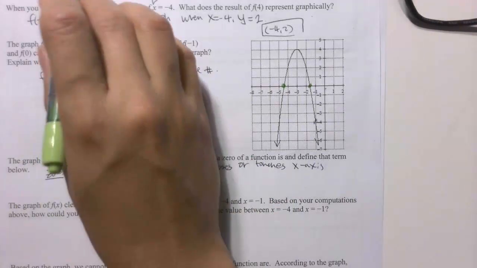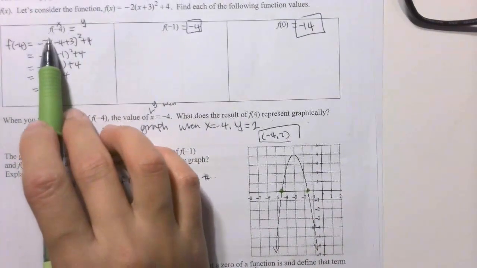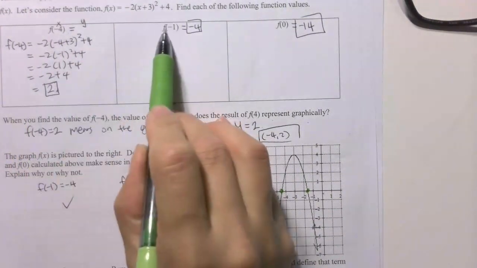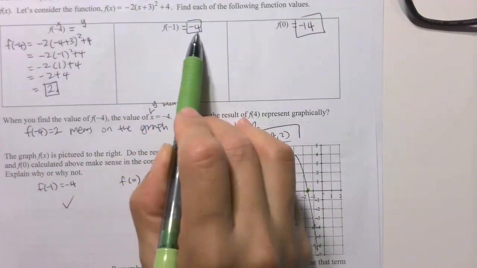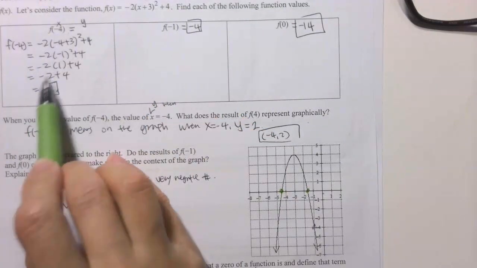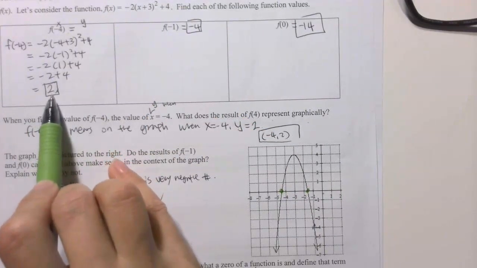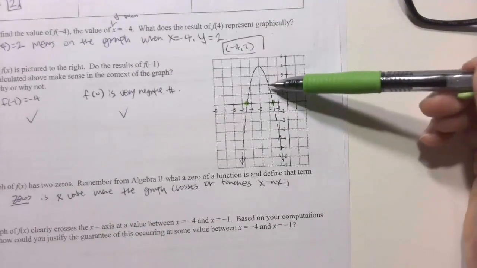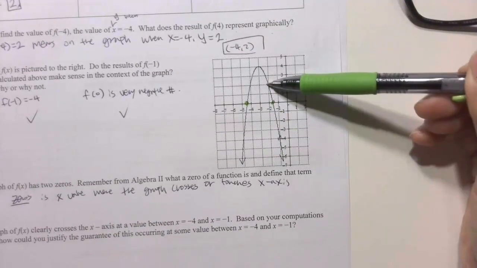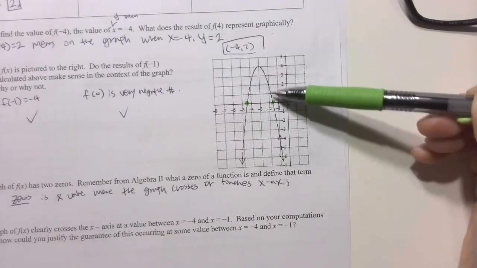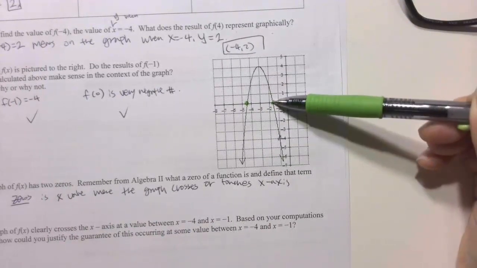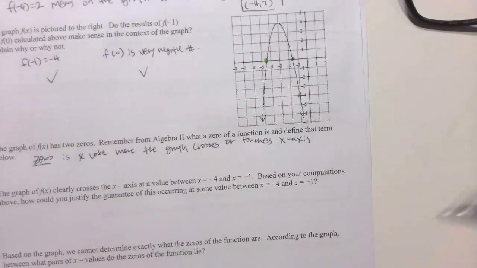Do you remember that f of -4 was 2, and f of -1 was -4? So my y value went from 2 to -4. Would you agree that you can guarantee that it passes y equals 0 sometime in between those two? Yes, that's our explanation.